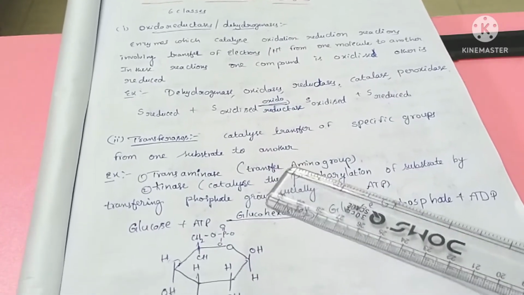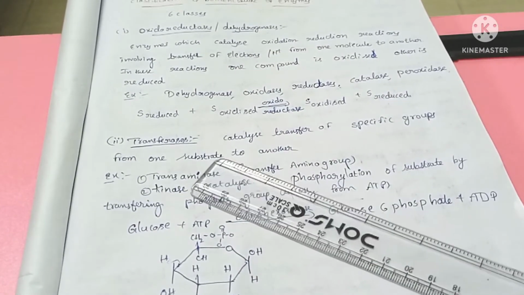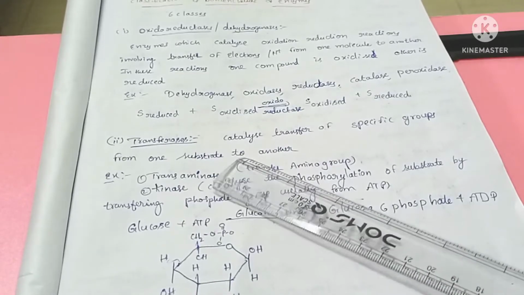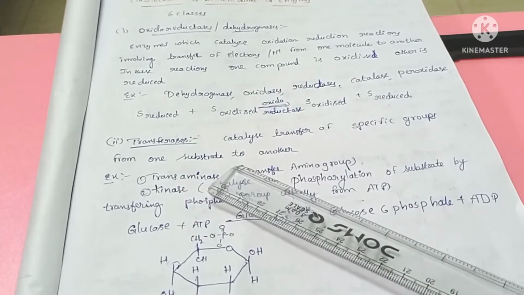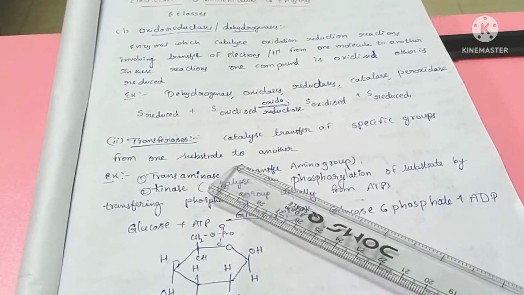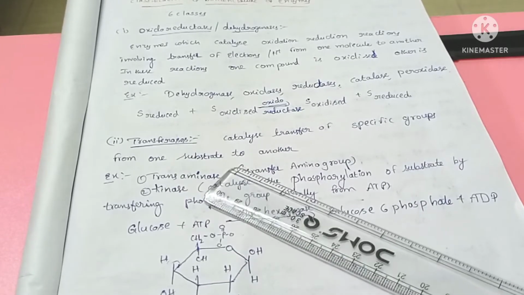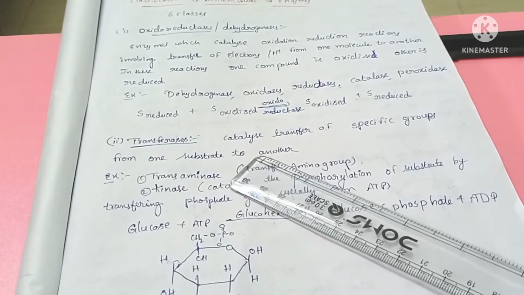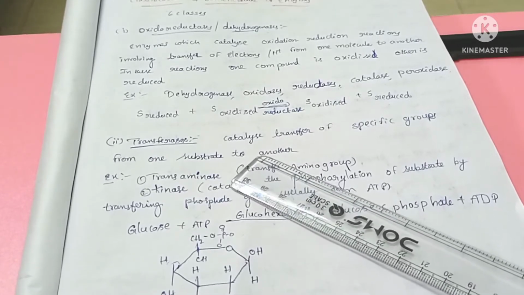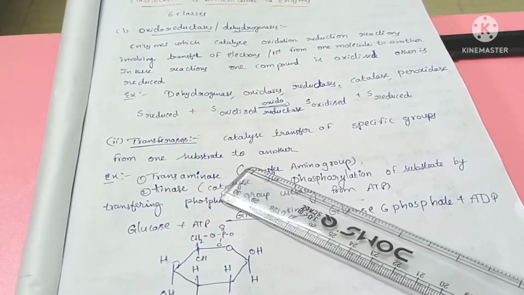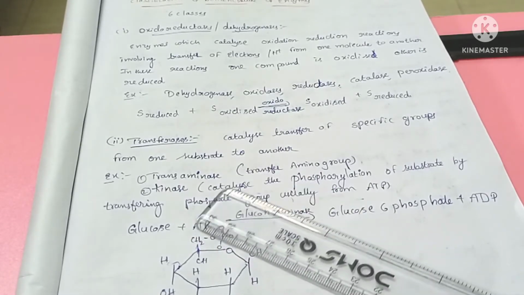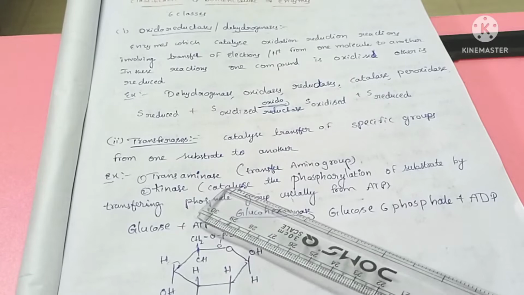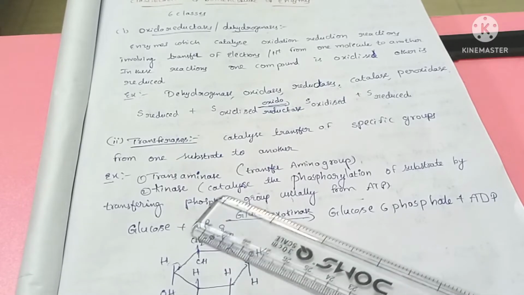The second one is the transferase enzyme. The name itself indicates the function of this enzyme. They transfer specific groups from one substrate to another substrate. Examples of transferase enzymes are transaminase and kinase.